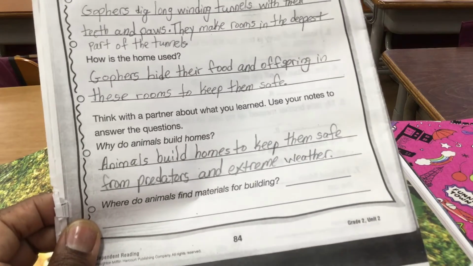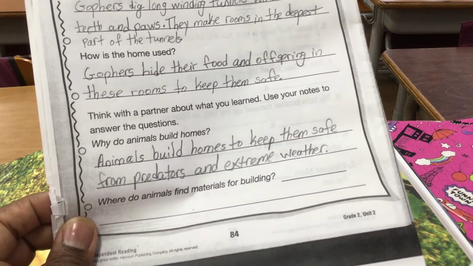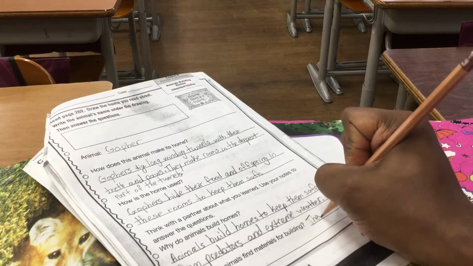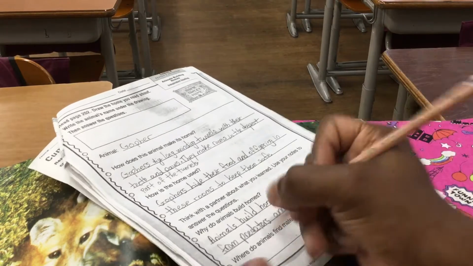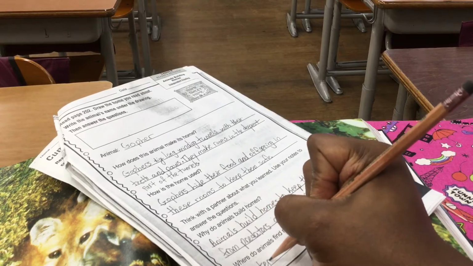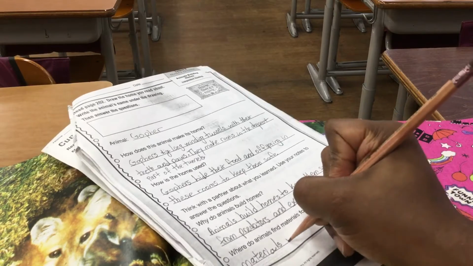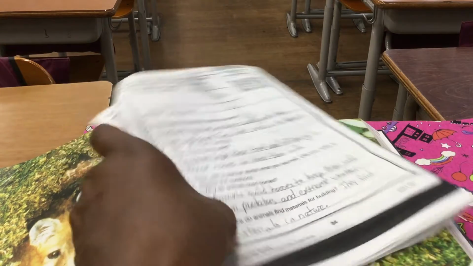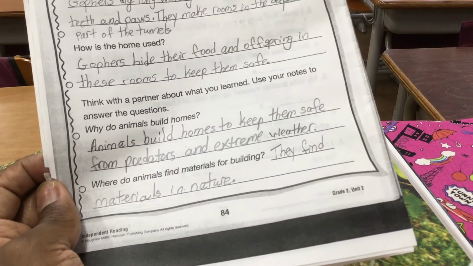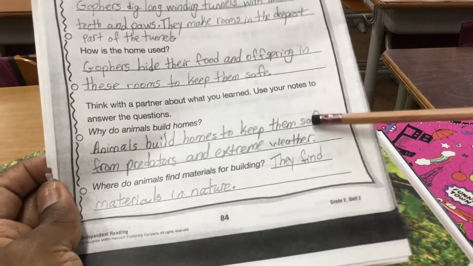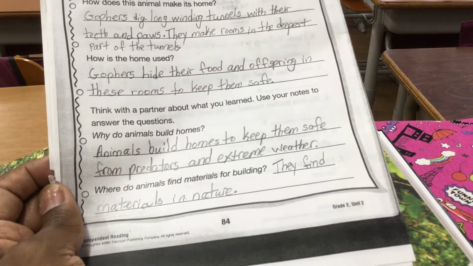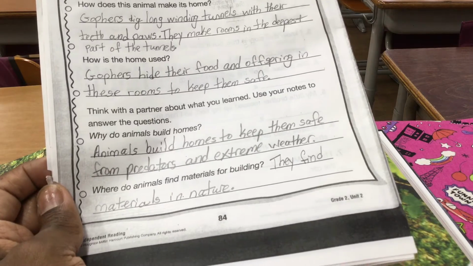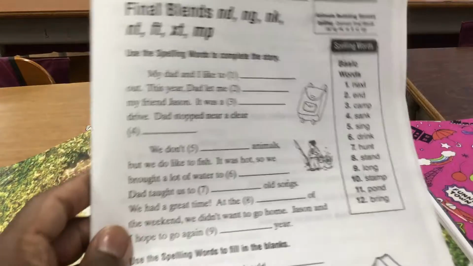The next question was, where do animals find materials for building? That's a great question. I'm going to say they find materials in nature. And there we have it. Those are your answers for page 84. These two answers can be different. I'm sure many of you put different types of answers down. That's totally fine. When you're done, let's look at page 85.